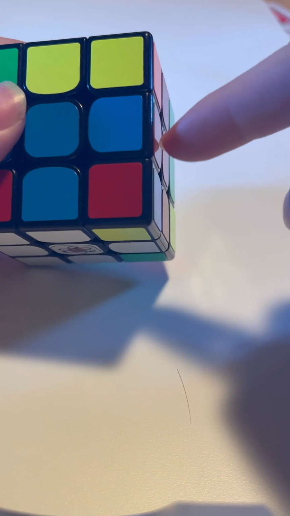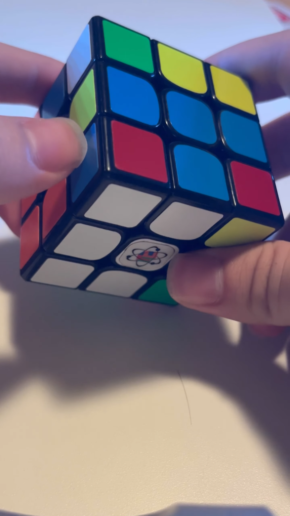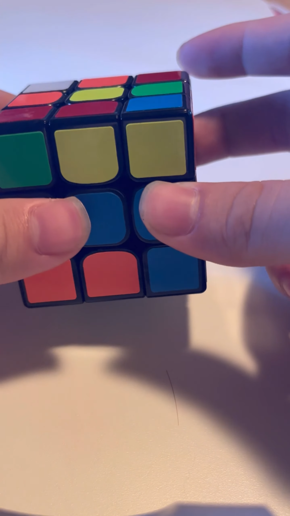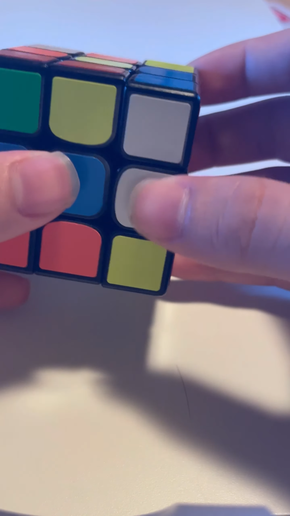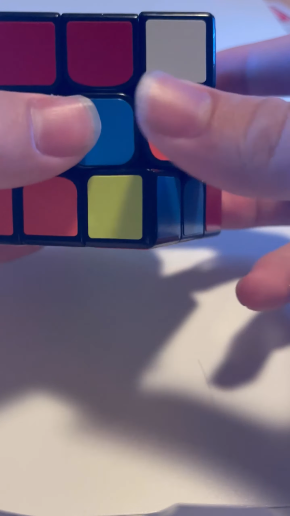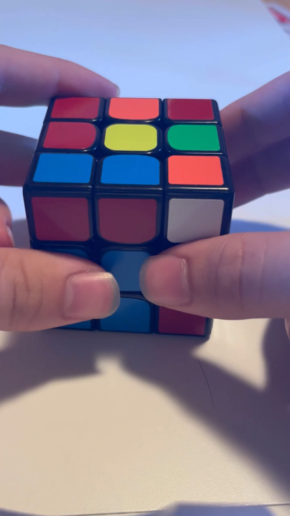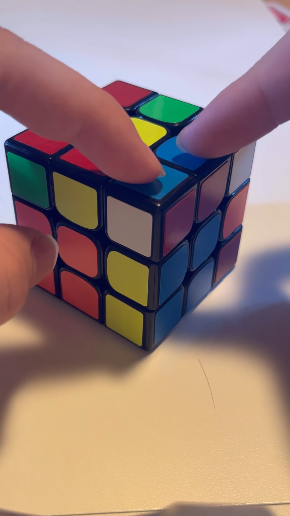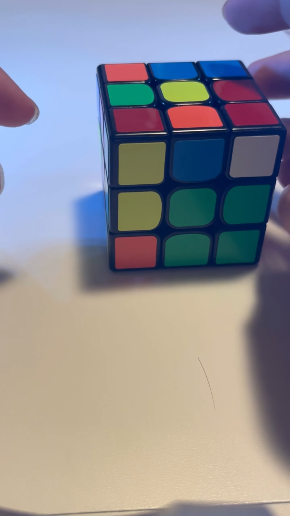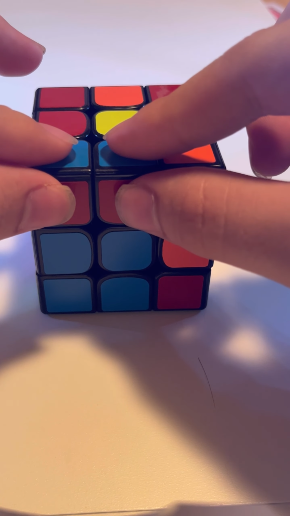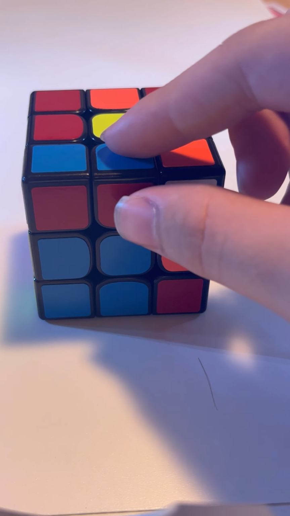Same thing when there's an edge in the right spot and a corner in the wrong spot. All we have to do is do this. And make sure you turn the edge piece back. And then you won't always have it looking like this. It might look like the other ones that we did, but the two pieces that belong next to each other will be next to each other.